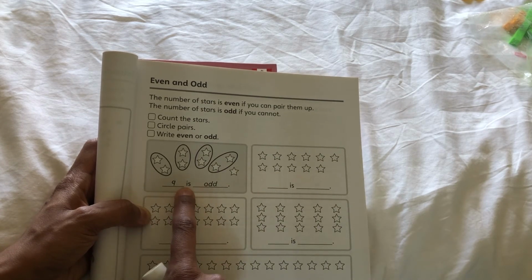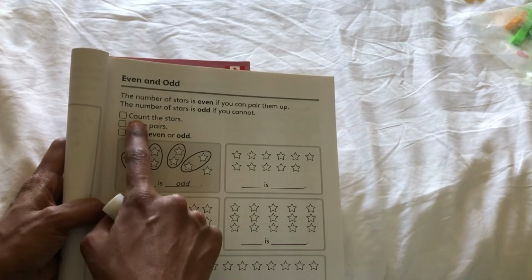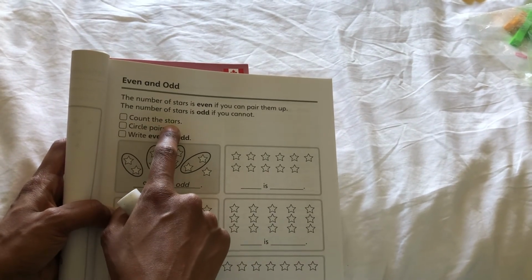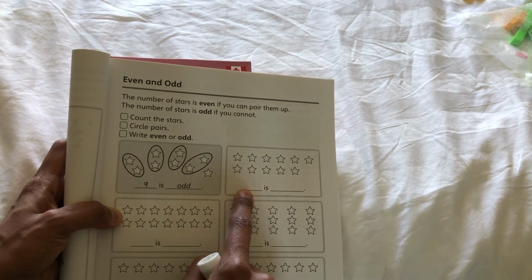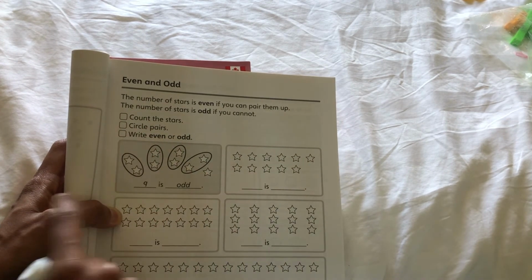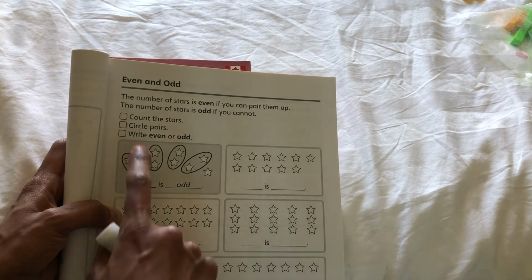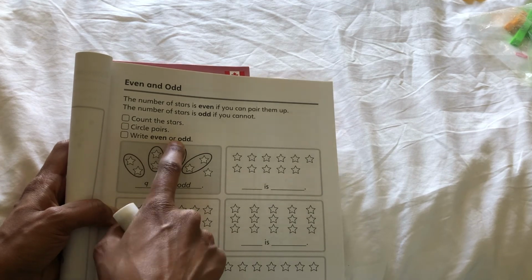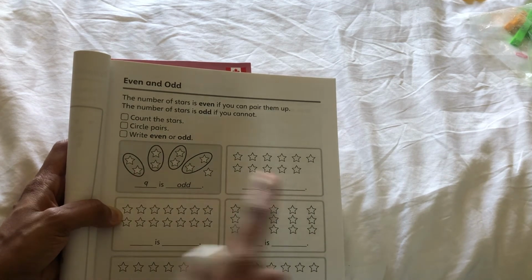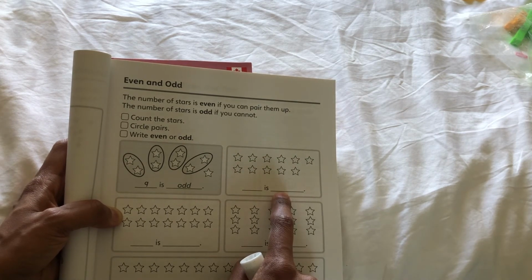9 is odd. So for the rest of this page, you're going to do the same thing. They want you to count the number of stars first. So count your stars, write the number right here, circle the pairs, go ahead and circle your pairs of 2. Then write even or odd. Let me know if this number is an even number or an odd number.